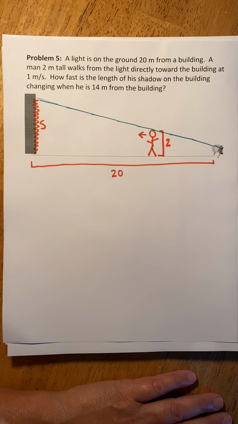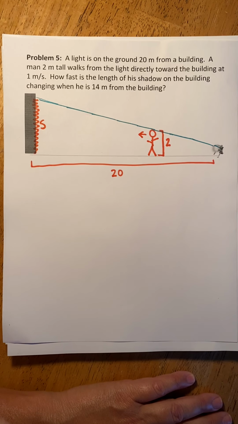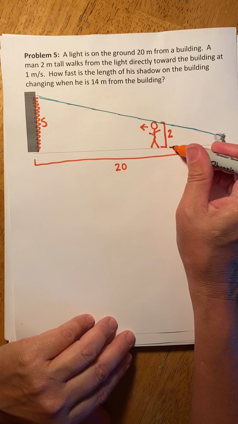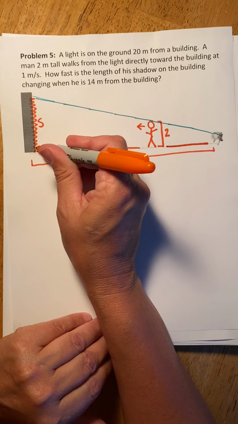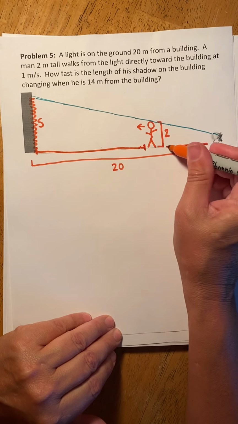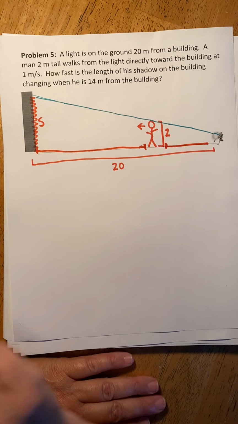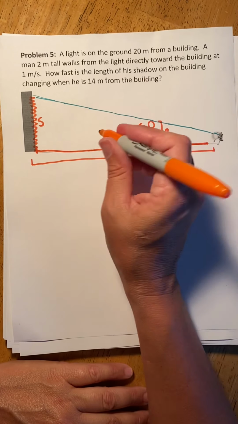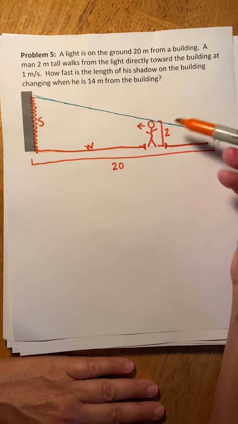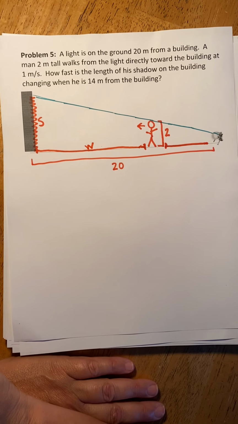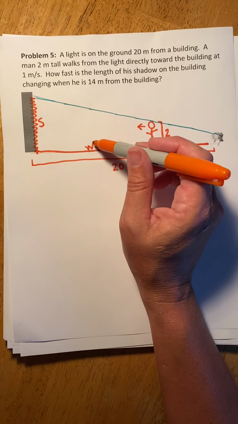All right, so now let me see. He walks from the light directly towards the building at a rate of 1 meter per second. So there are 2 ways we can go about this. We can look at this right here, and we can look at this right here. Now, both of these distances are changing, but there is a relationship. He's walking, so I'm going to call that W. And do you agree that W is changing? As he moves towards the building, W is changing. So what is W? Well, what do we know?